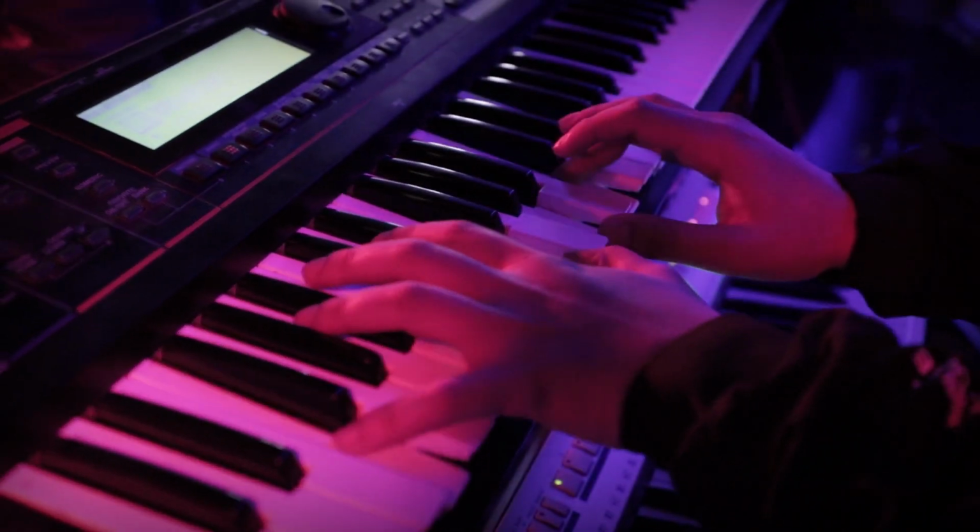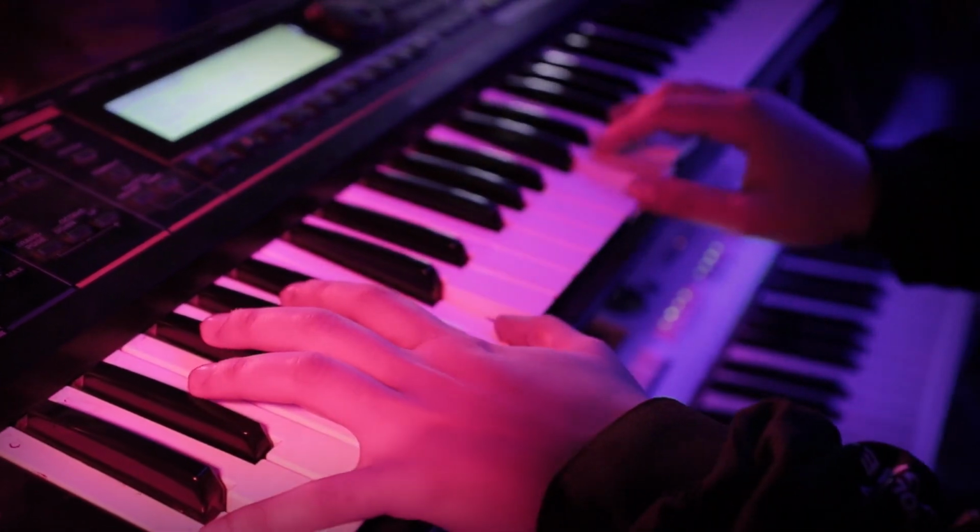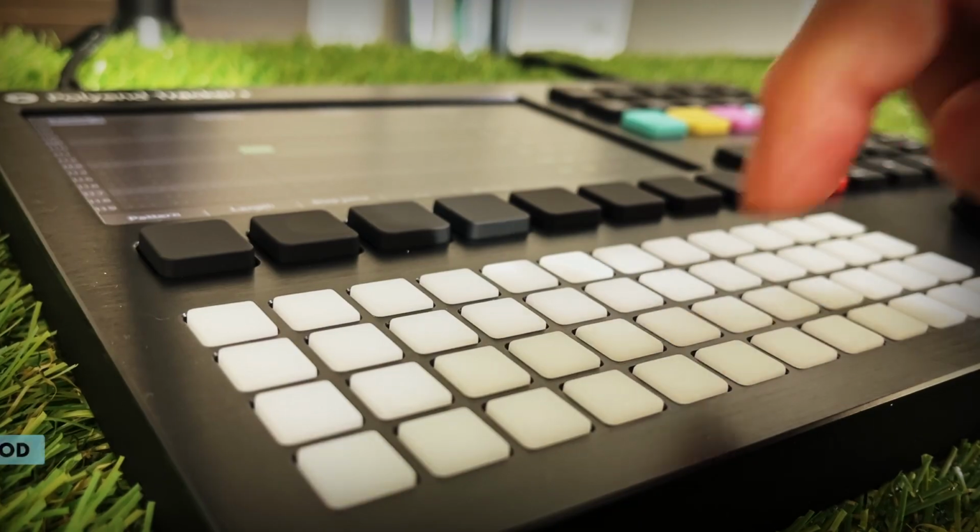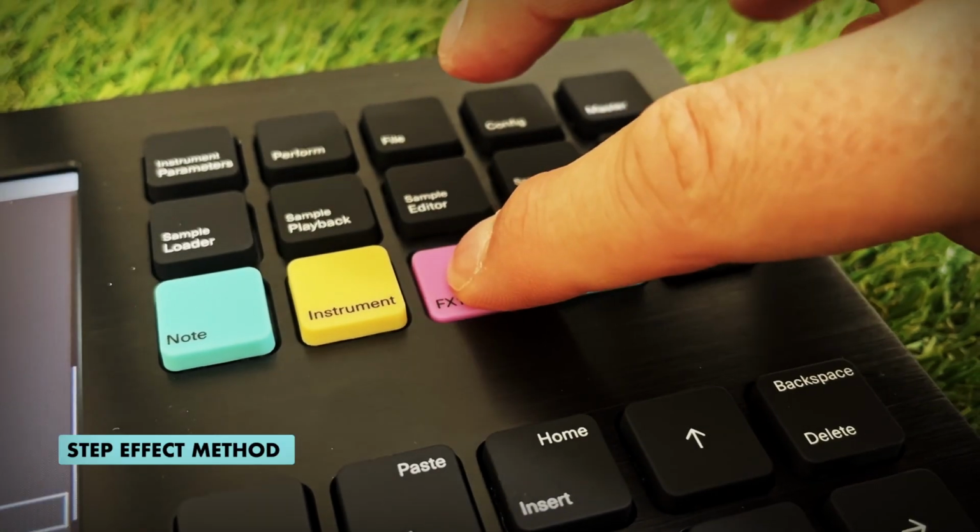I want to also show you a method that allows you to use a series of common chords by voicing a root note and then using a step effect to turn it into a chord.